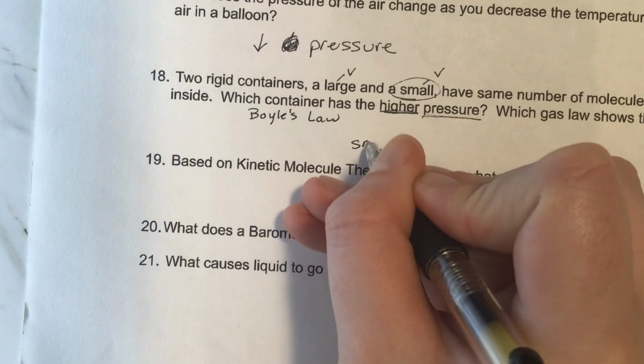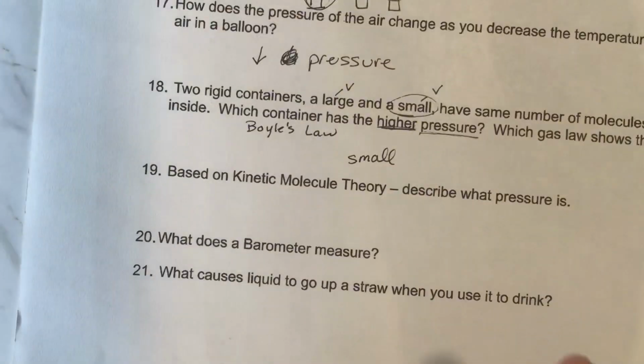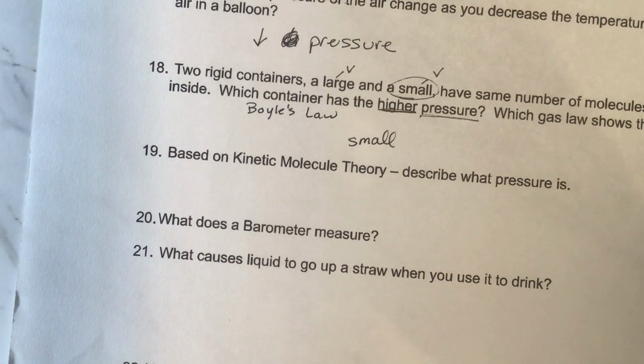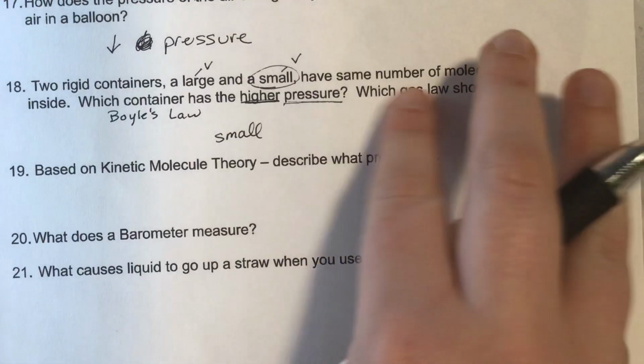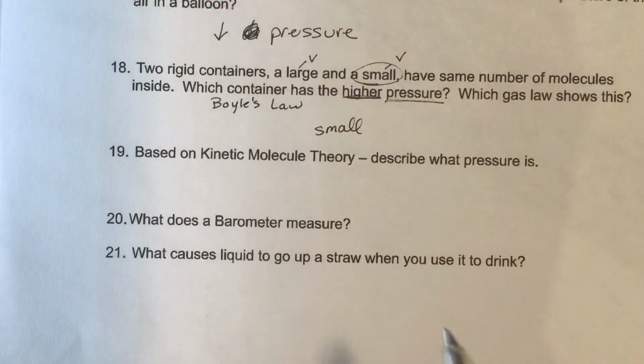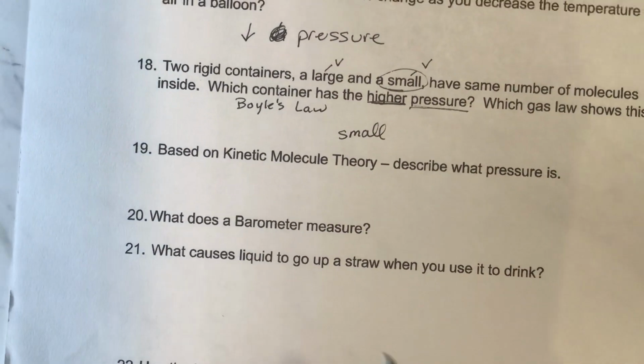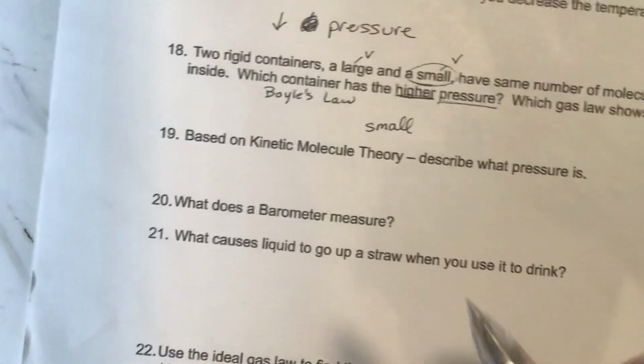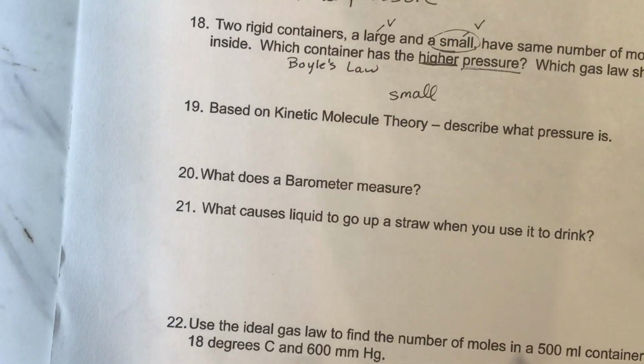So it's actually the smaller container. And if you think about it, that makes sense, because if you have a small container, there's the same number of molecules, so there's less area for the molecules to go. So they're going to keep going faster, and it's more likely to bounce off. Okay, and that's what creates pressure, which actually goes to our next question.